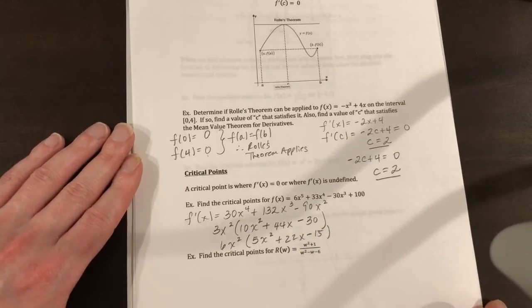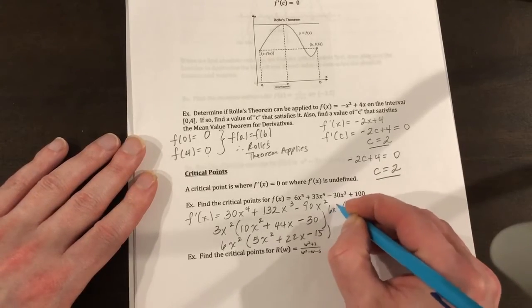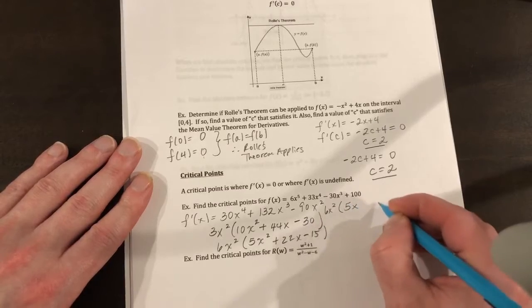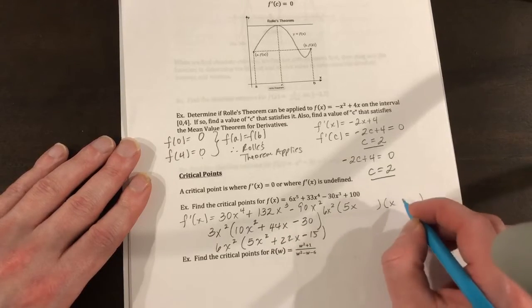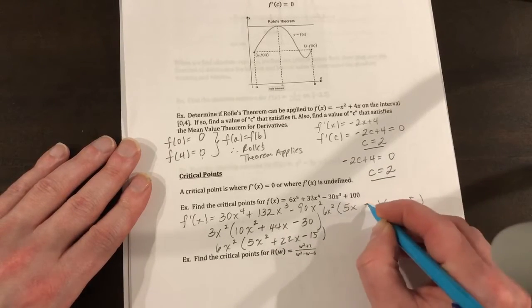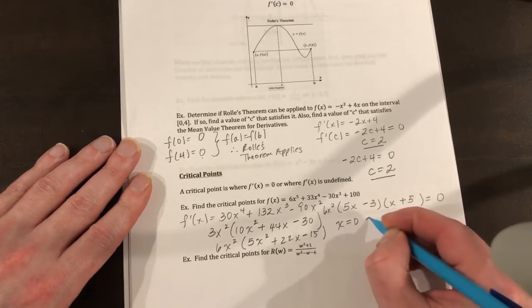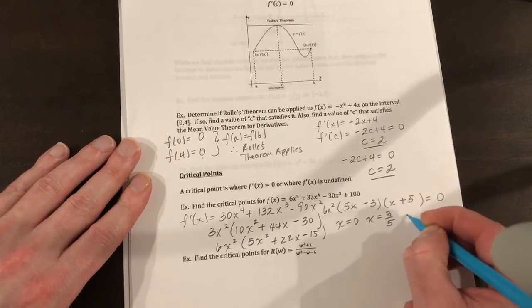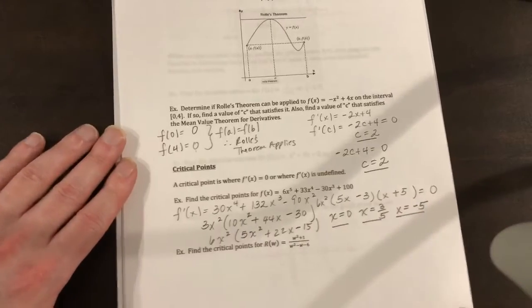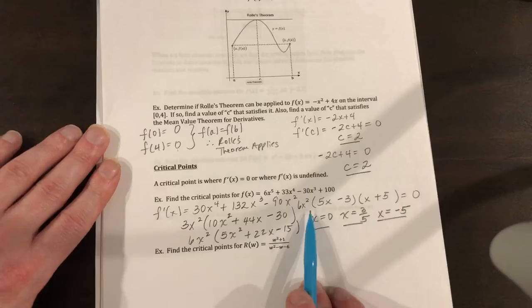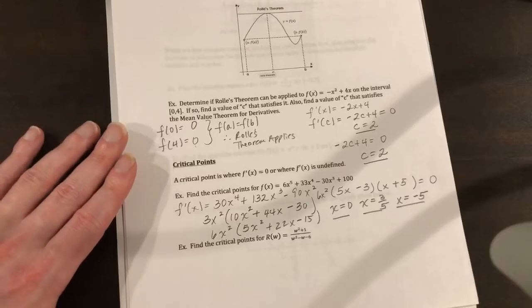Okay, we should be able to factor that. So factors of that are going to be 5x and x. Factors of 15, it's going to be a plus 5 and a minus 3. So we're going to set each one of those equal to 0, so we should get x is equal to 0, x is equal to 3/5, and x is equal to negative 5. Those are our critical points. Okay, don't forget about the x squared on the outside. You still have to set that equal to 0.